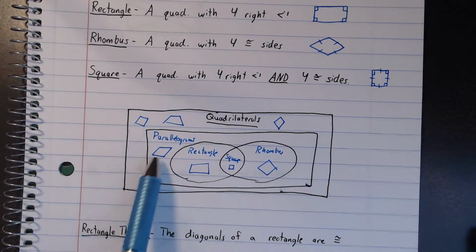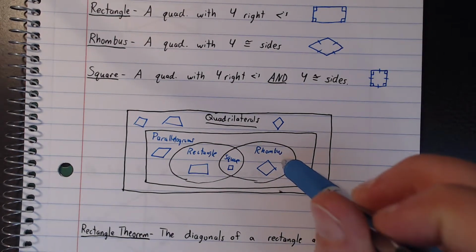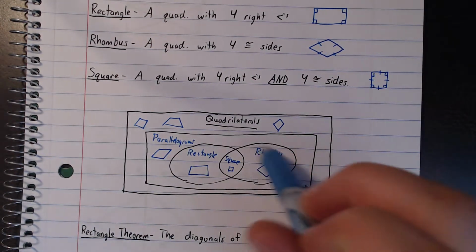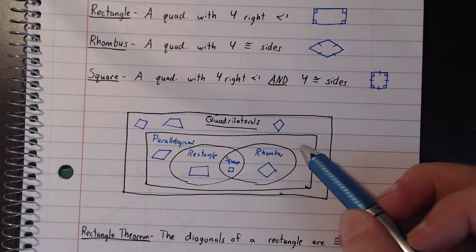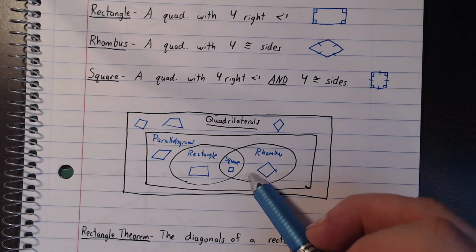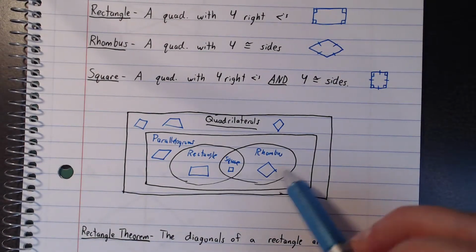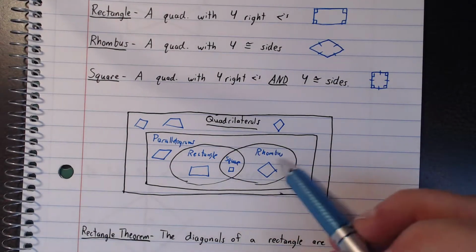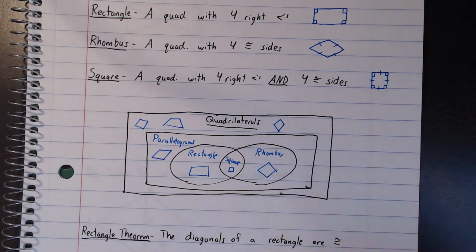If we have something true for parallelograms, it has to be true for rectangles, rhombus, and squares. But if I talk about something in rhombus being true, it doesn't necessarily leak out to parallelograms. It doesn't necessarily leak out to rectangles. The only thing that shares would be square, because squares are located inside of the rhombus section.